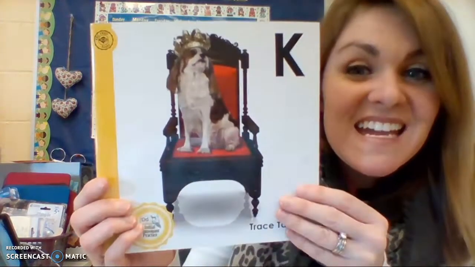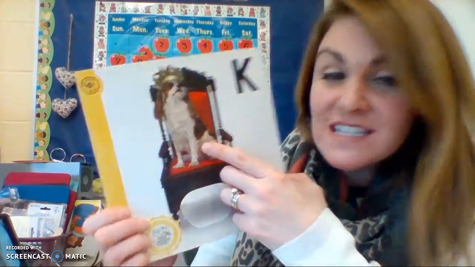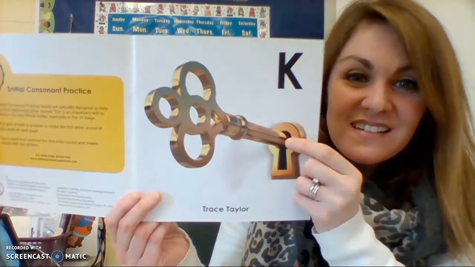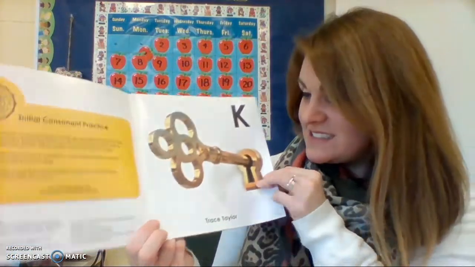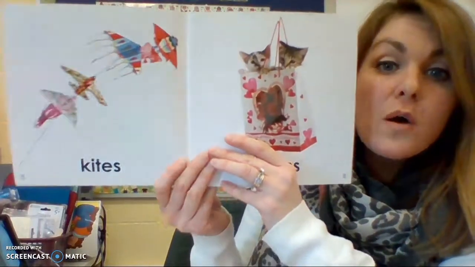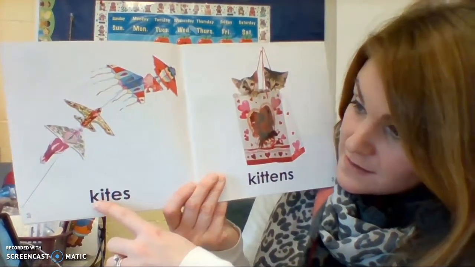This is a K. King Charles Cavalier is that cute little dog's name. This is by Trace Taylor. Capital K, like key. This was our title page. Now we have lowercase k words. Kite.